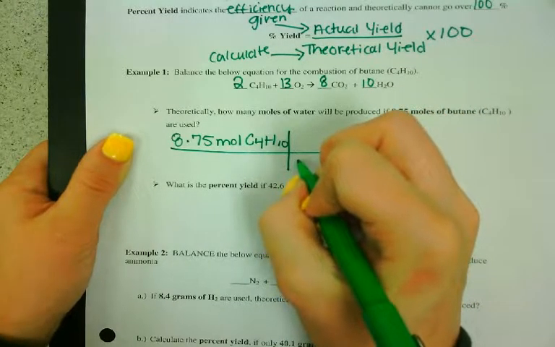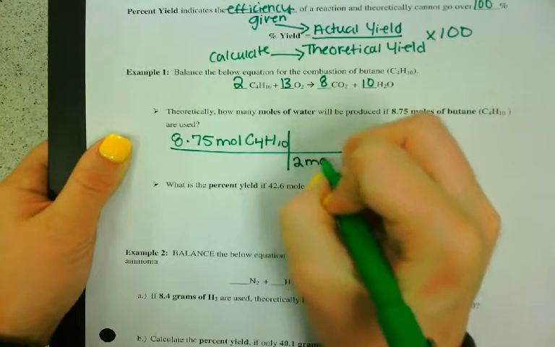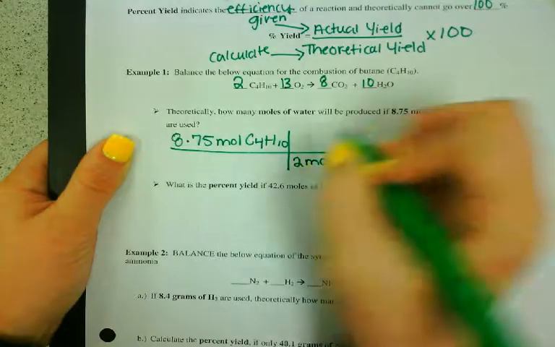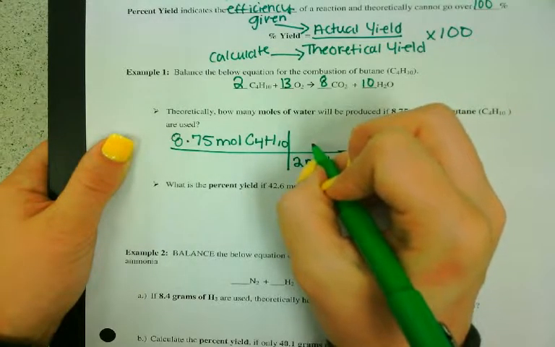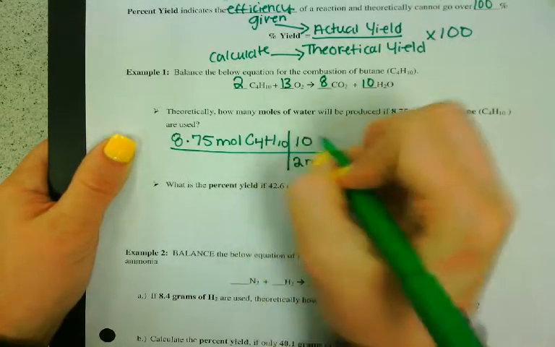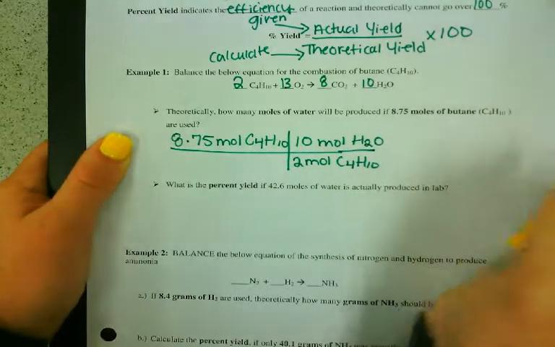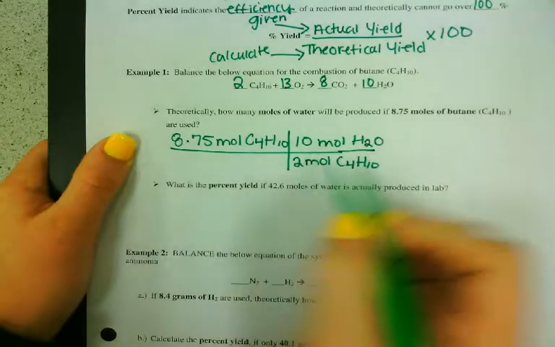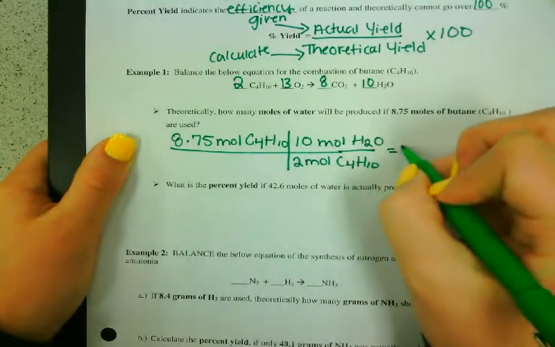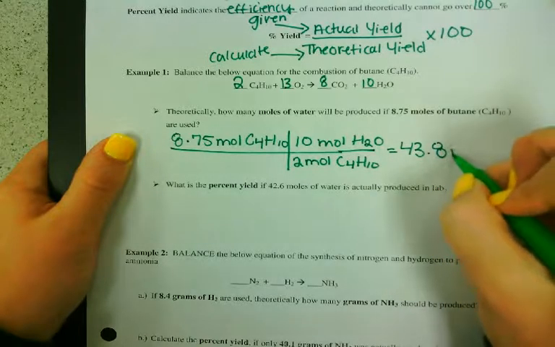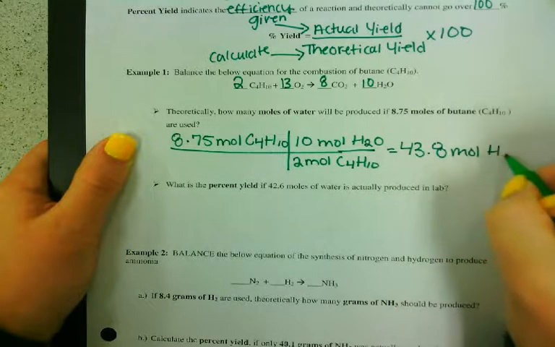So we do moles of known on bottom, which is 2 moles of butane, and moles of unknown on top, which is 10 moles of water. So now I'll multiply the top and divide by the bottom, and I should get 43.8 moles of water.